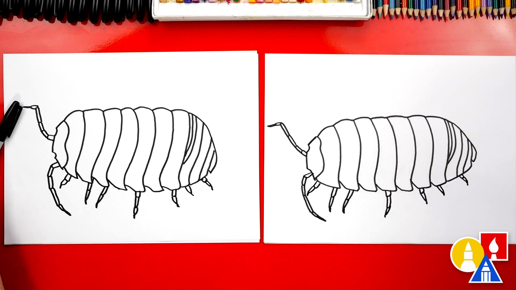Now this part we're going to fast forward one more time, but at the end you can pause it to match the same coloring. And we're also going to add highlights and shading to make it look more realistic. And we'll talk about that as we're coloring.